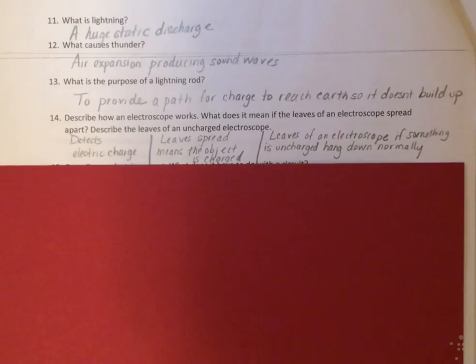And if the leaves of an electroscope are spread apart, that means that they've been charged. And so whatever object, if it has a negative charge, that means the leaves will both have a negative charge, which means they don't want to be near each other, so they spread apart. And then if the object is uncharged, then the leaves just hang straight down normally.